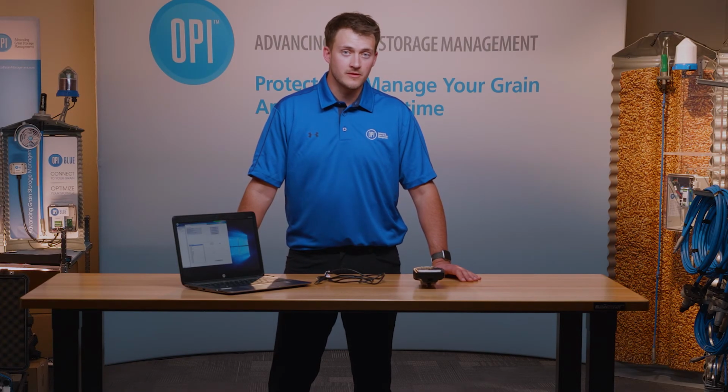At this point, you have updated your Stormax monitor with a fresh grain curve, and you are good to go back out in the field.